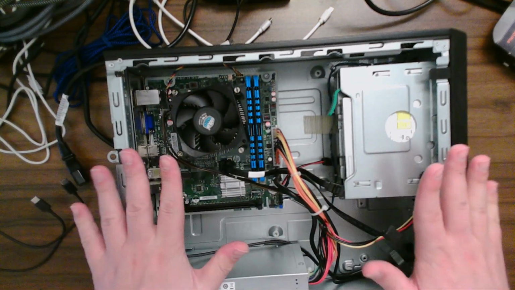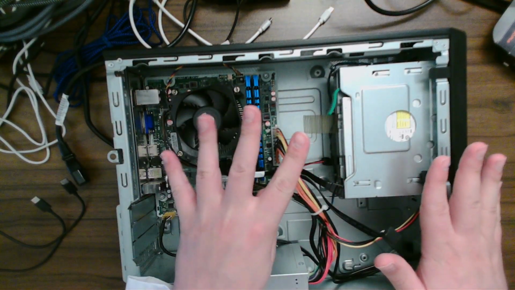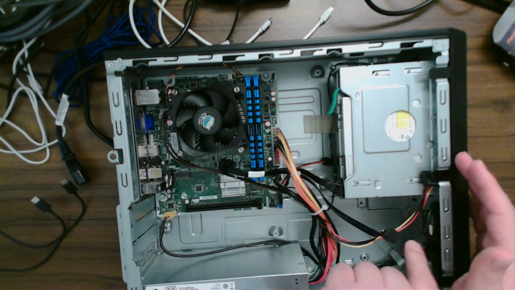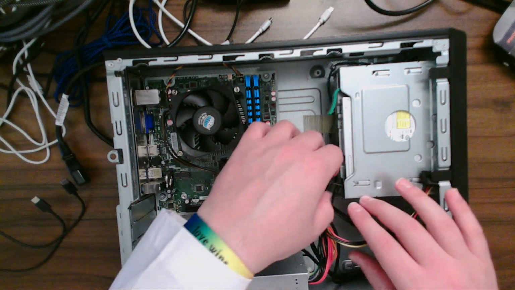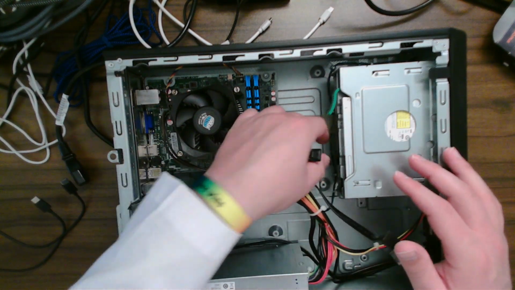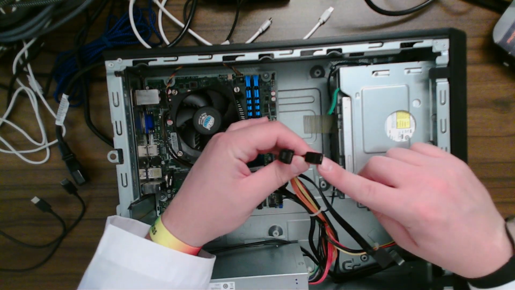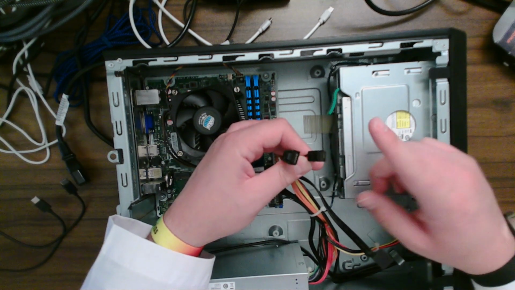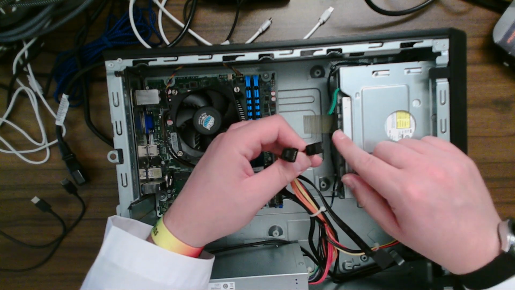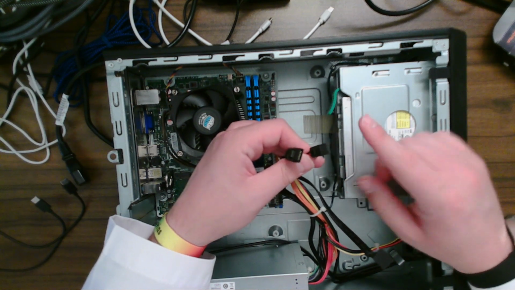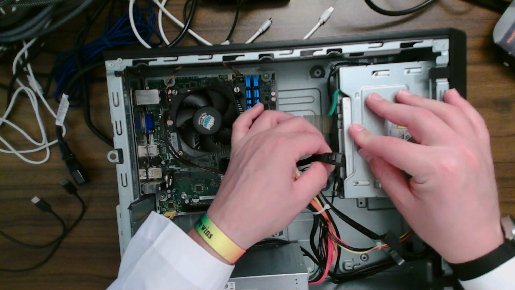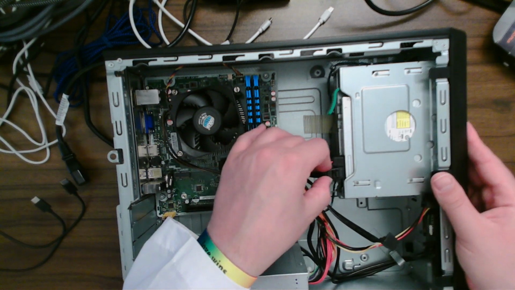From this point, we have 4 cables we have to hook back up. We got the data and power to the optical drive, and then the power and data to the hard drive, which is down here. So, as I had mentioned previously, the optical drive has a proprietary power connector. This can only get plugged into the optical drive inside this computer. It can be used for nothing else. So if I didn't put this optical drive back in, this cannot be used for anything. It's just a thing.